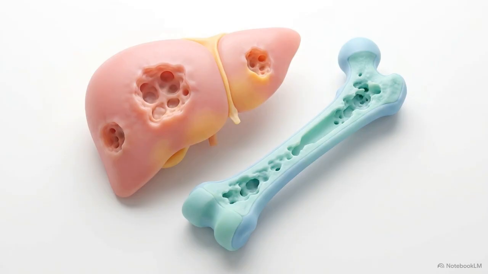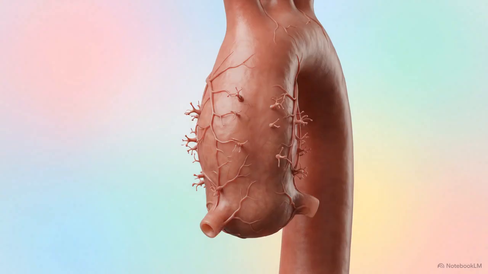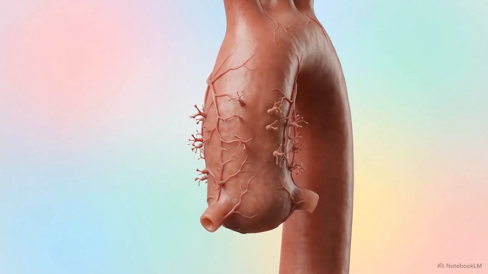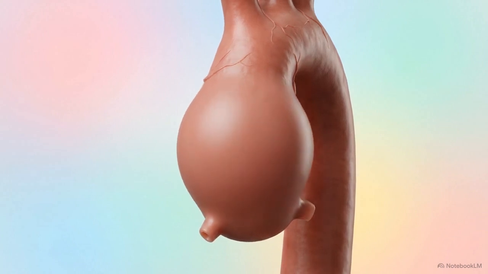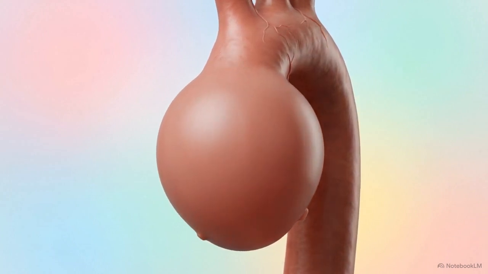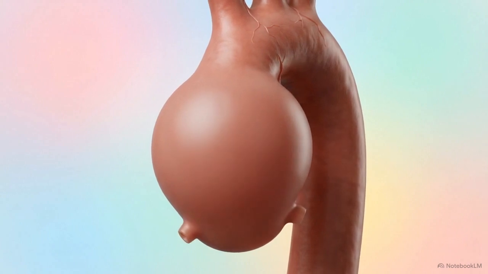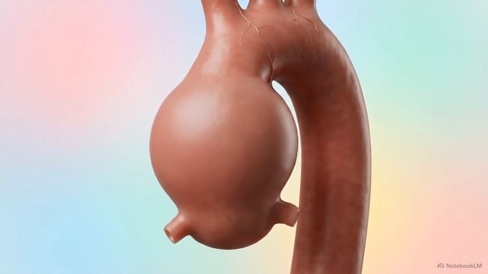The benign presentation involves granulomatous lesions called gummas, which appear destructively in the skin, bone, and liver. The fatal manifestation is cardiovascular. The spirochetes trigger endarteritis of the vasa vasorum, leading to saccular aneurysms of the ascending aorta and severe aortic regurgitation.